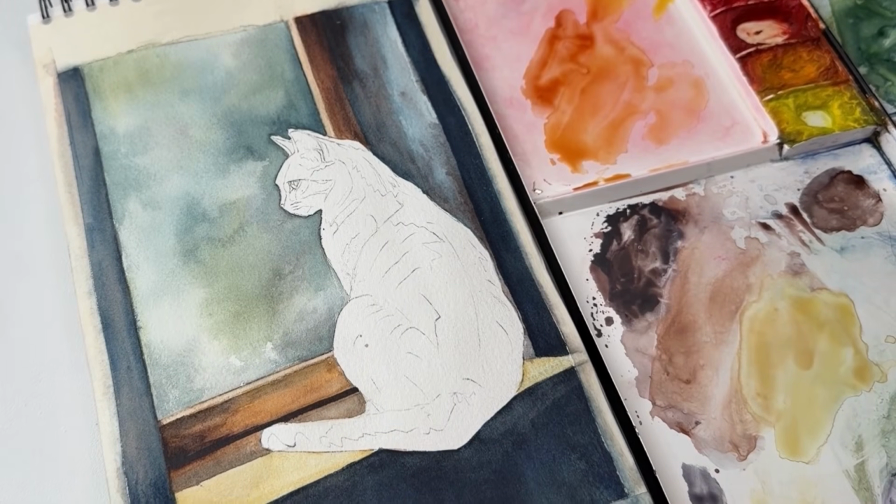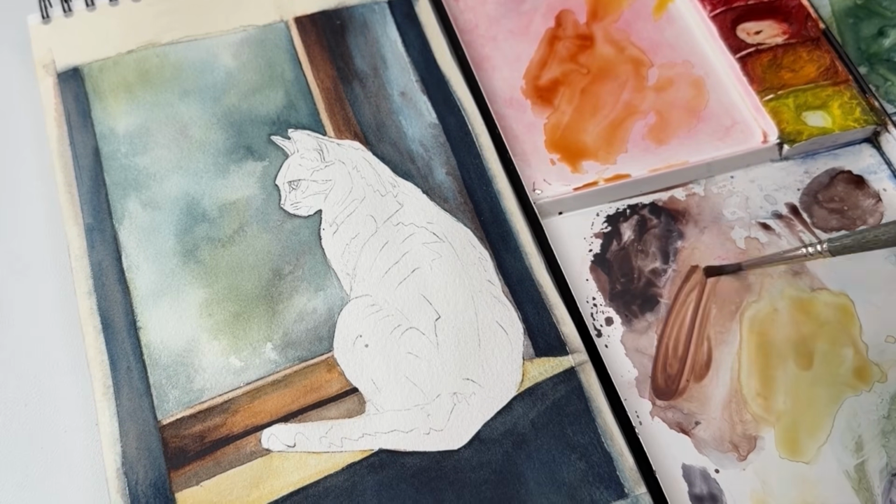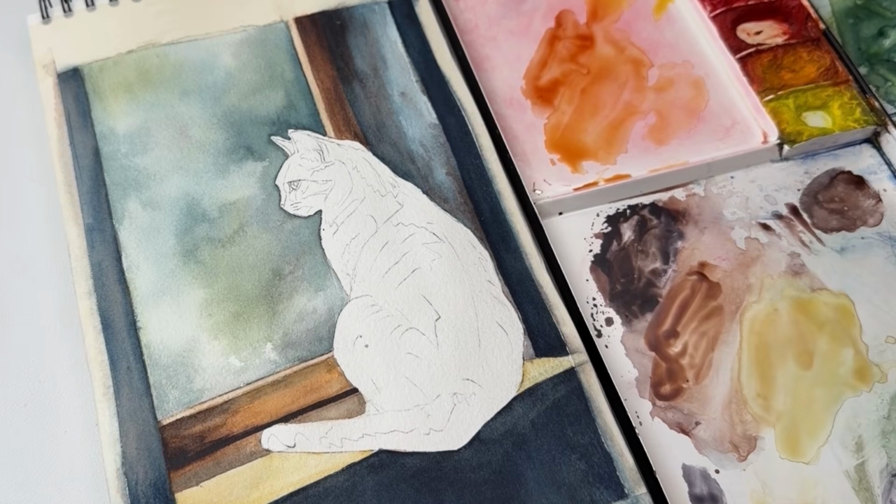For the colors, I'm gonna have a little bit of, what is this? This is kind of like a burnt sienna, but it's from Sminky, so it's less orangey. And then I think I'm gonna bring a little bit of the raw sienna, diluted, and I'm gonna mix these two.